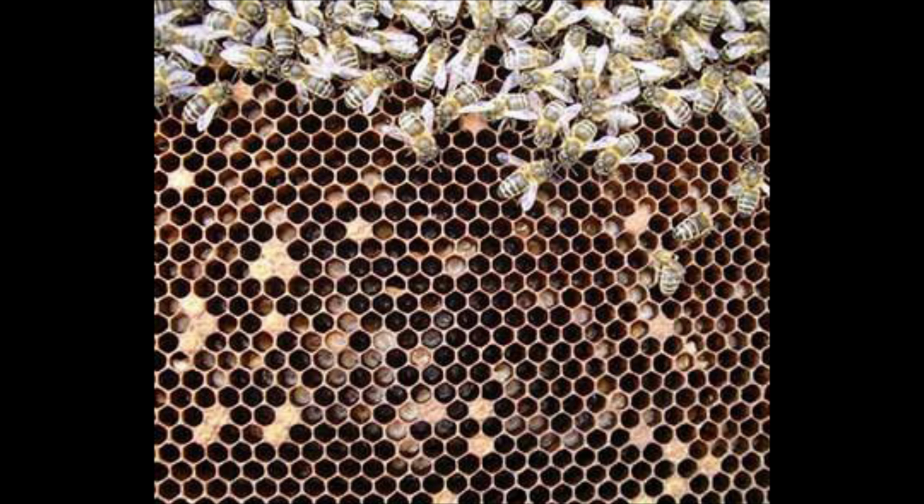The incidence of European foulbrood is generally higher when the colony is under stress, which may be caused by hive movement, climatic conditions such as cool and wet weather, or poor nutrition. Heavy infestation will affect a large percentage of the brood, weakening the colony over time and possibly leading to the death of the colony.